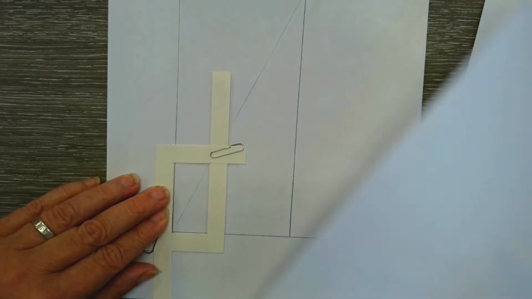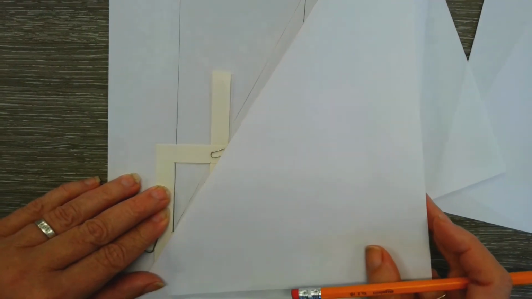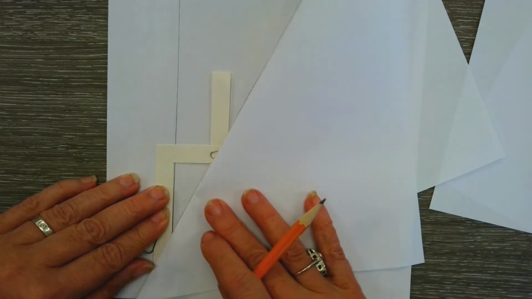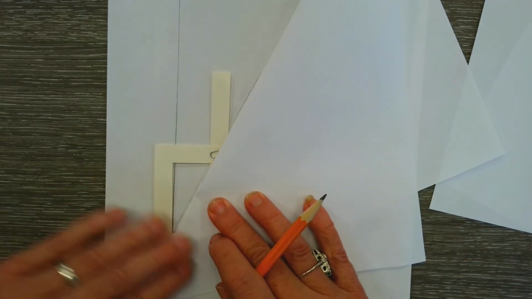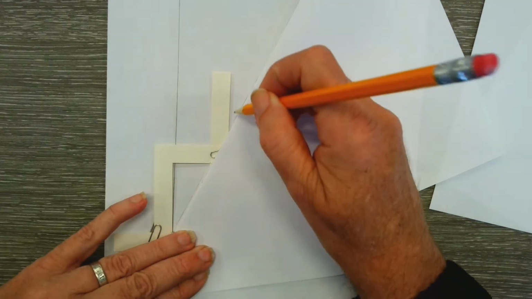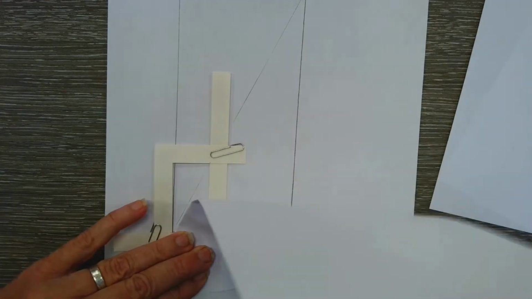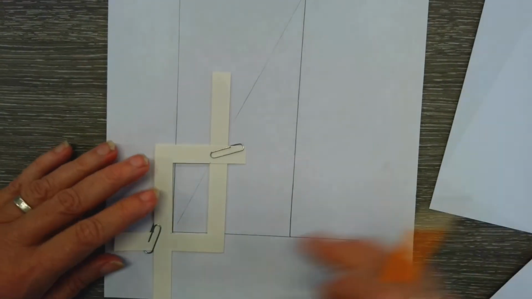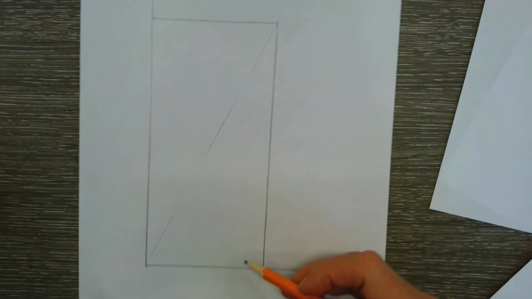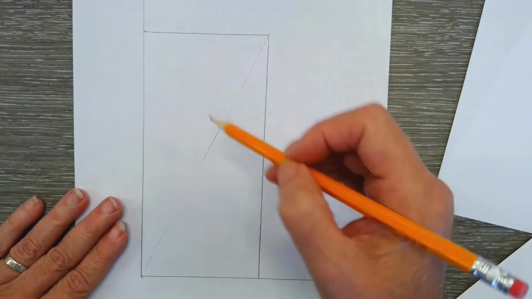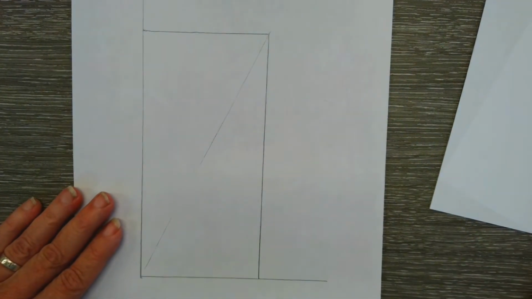And then you take your straight edge and you line up the corners of your viewfinder and draw a little light guideline all the way up. Then anywhere on that line that you drop down and over, you're going to get the same proportion.